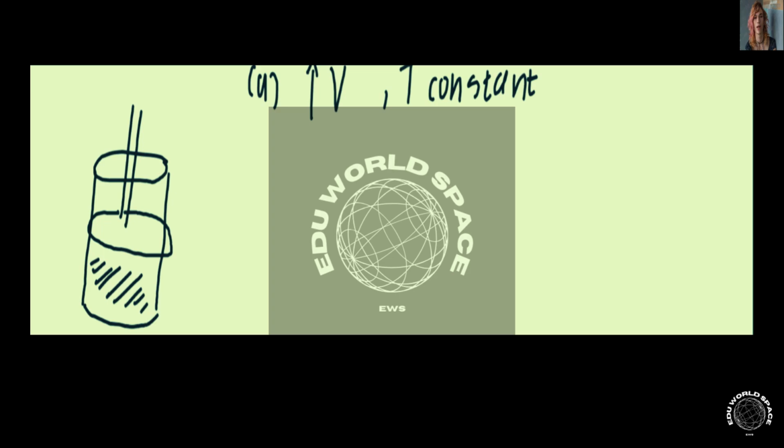Now our molecules have more space to move around, which means that the amount of molecules that hit a certain surface at a certain time would now be less. So in this case, it wouldn't double the pressure. It would actually decrease the pressure by some amount. So this is not correct.